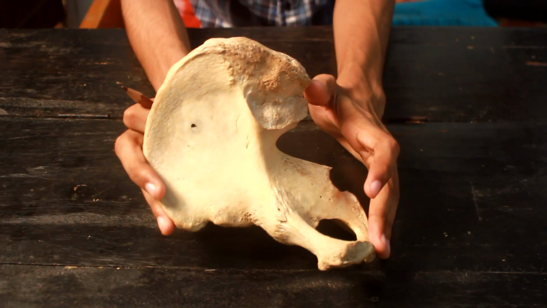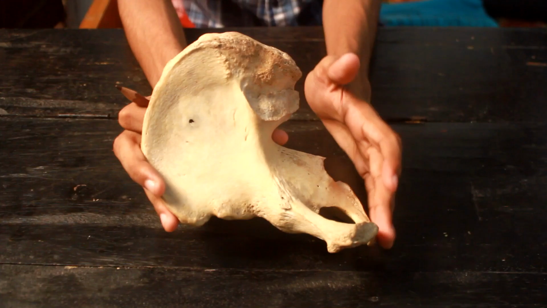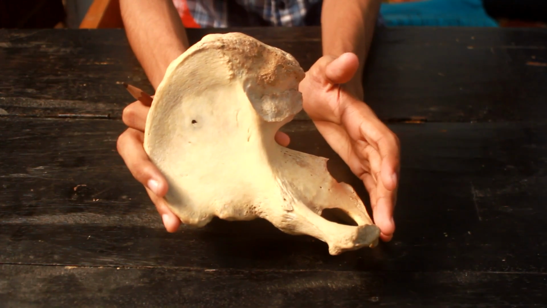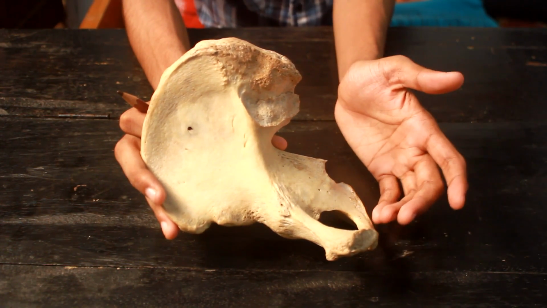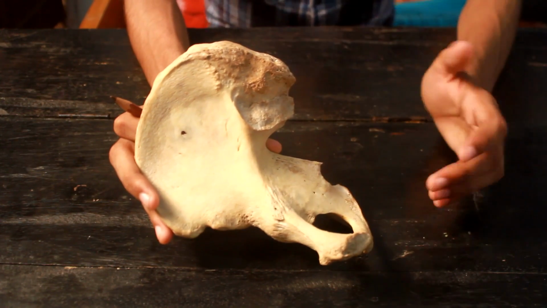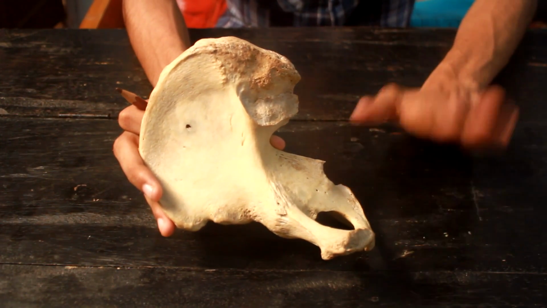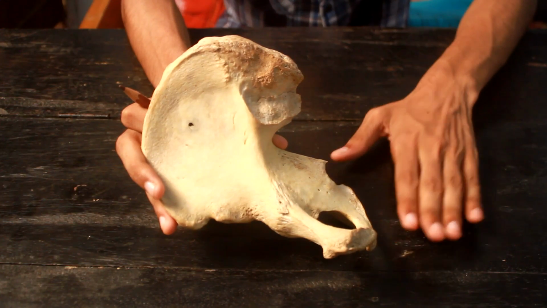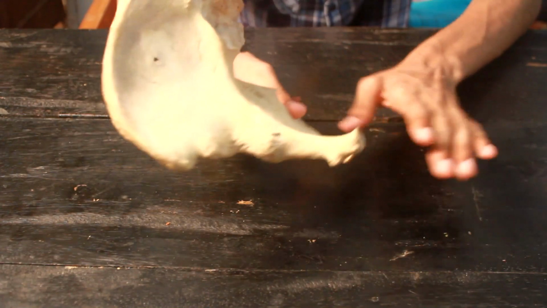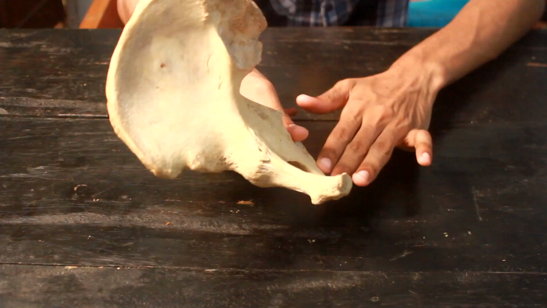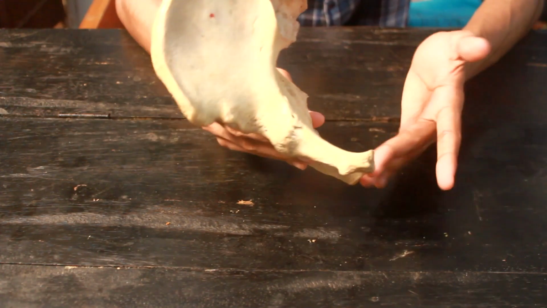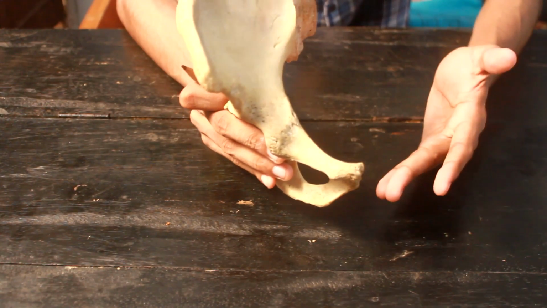The lower portion gives attachment to the ischiocavernosus muscle, transversus perinei superficialis muscle, and the crura of penis in case of male and crura of clitoris in case of female. Due to the strong attachment of the crura of penis in case of male, the ramus is everted in case of male.